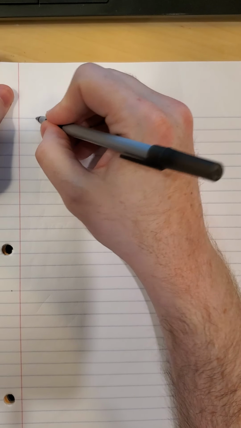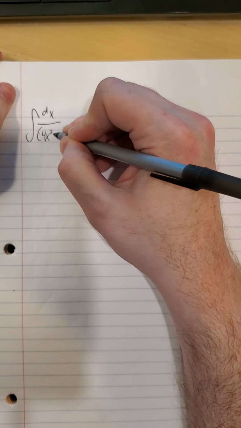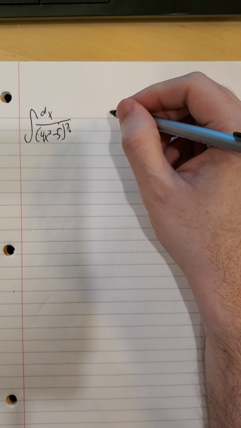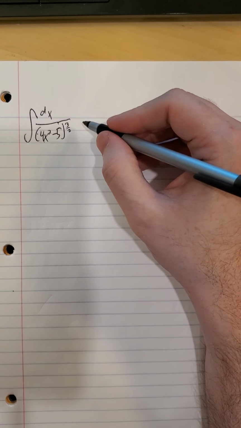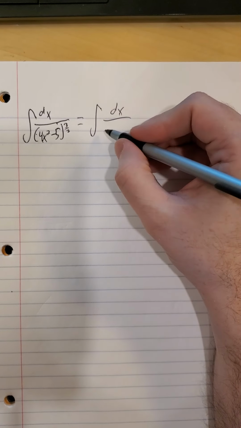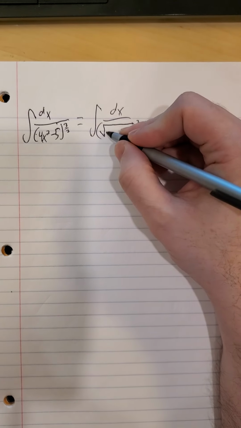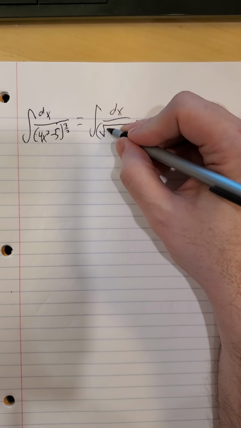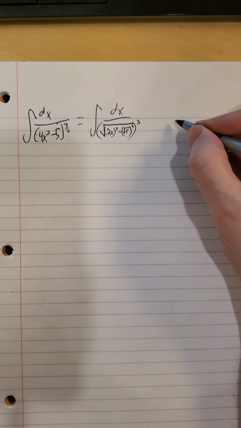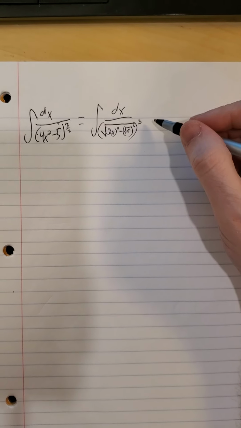Okay, our next contestant, integral of dx over 4x squared minus 5 quantity raised to the 3/2 power. So first off, I can make it look a little bit more like the other ones in this section. 3/2 basically means that this square root was cubed at the end. So 4x squared is 2x quantity squared, 5 is root 5 squared.